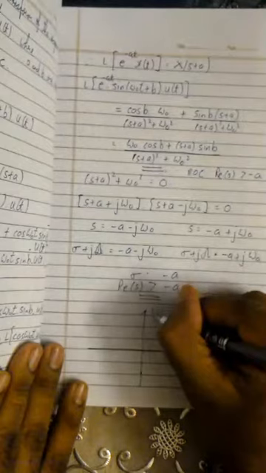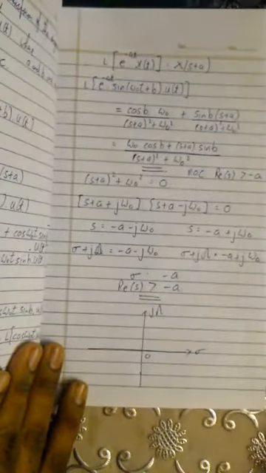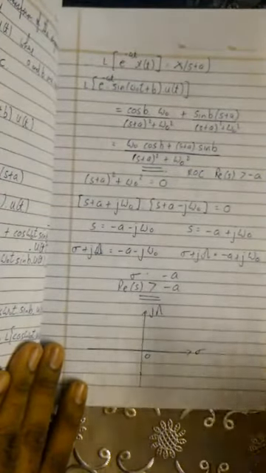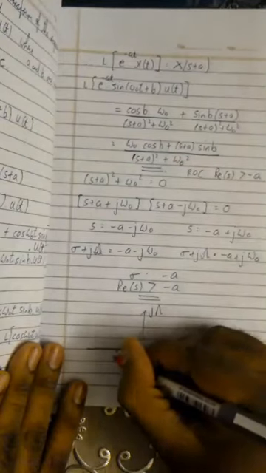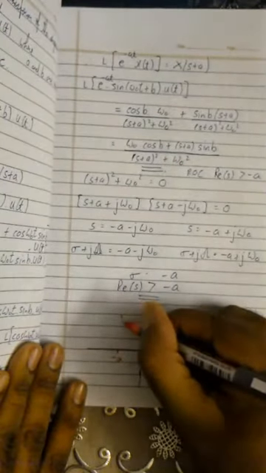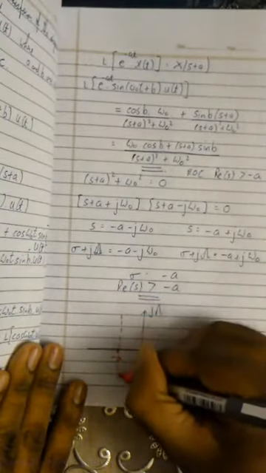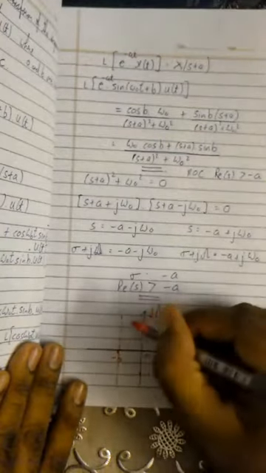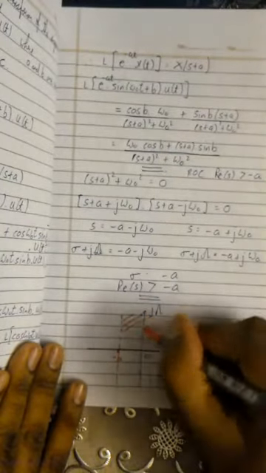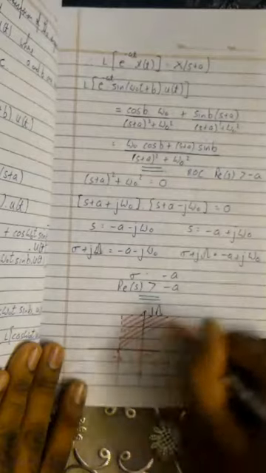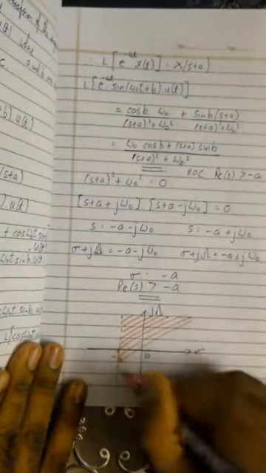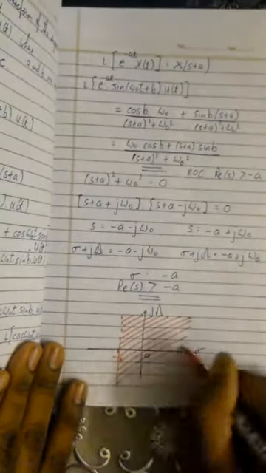Sigma, j ohm 0, minus a. So greater than. So this is my ROC. See, this is how we do the problem.